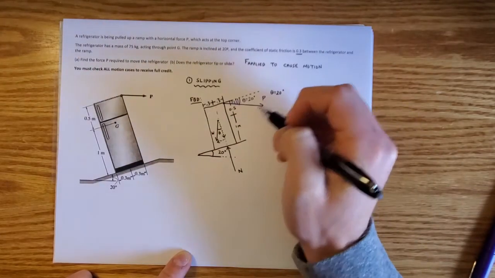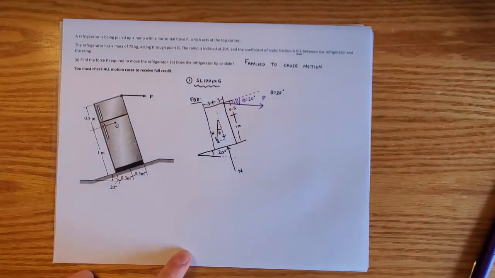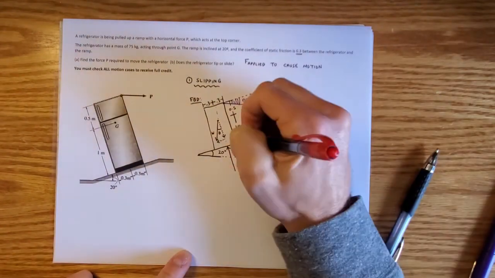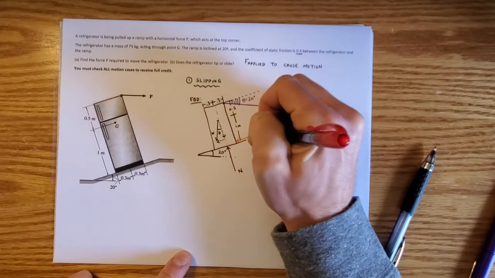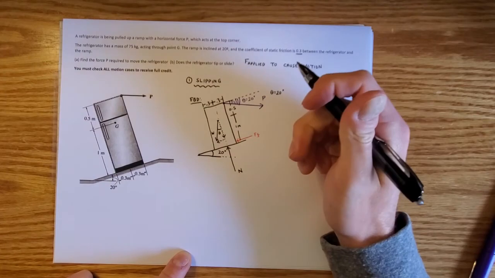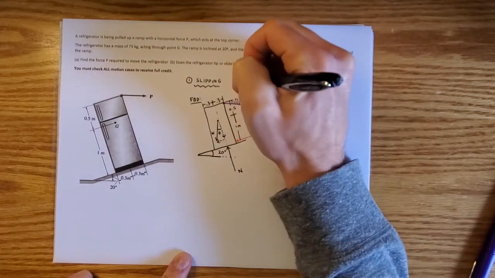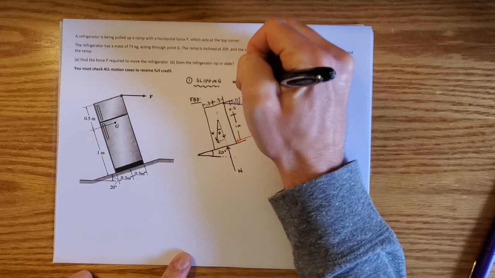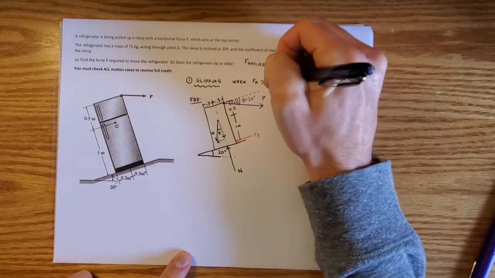Now we've got our applied force, our weight, and our normal force. We're missing something, and that's the force of friction, which is going to be acting down the ramp this way. Now remember, I told you that slipping will occur when the force applied exceeds the maximum force of friction.